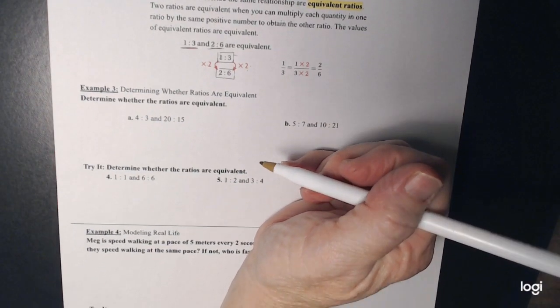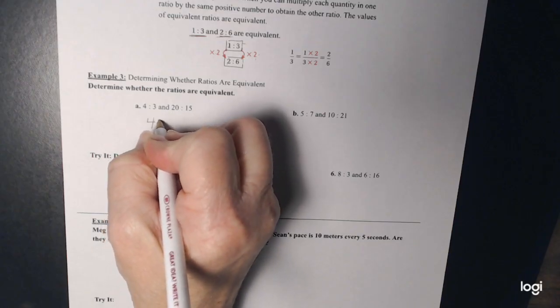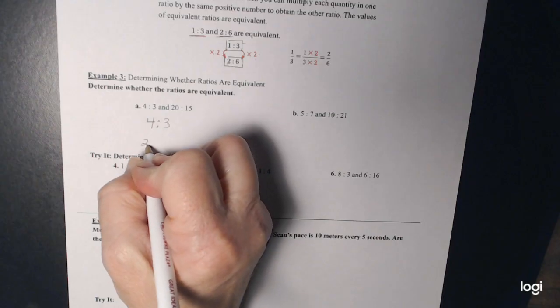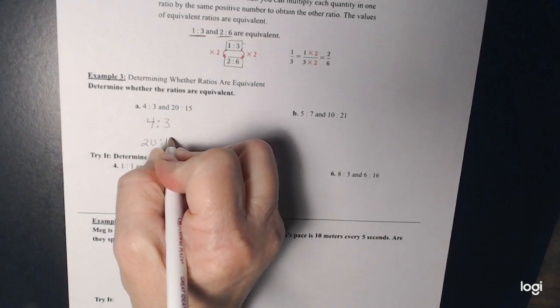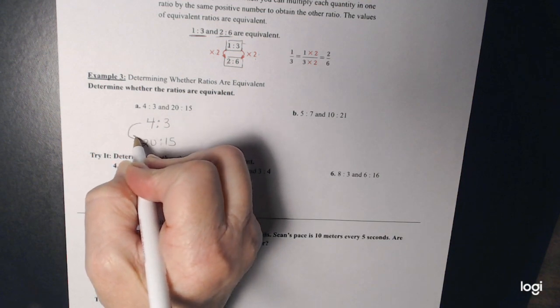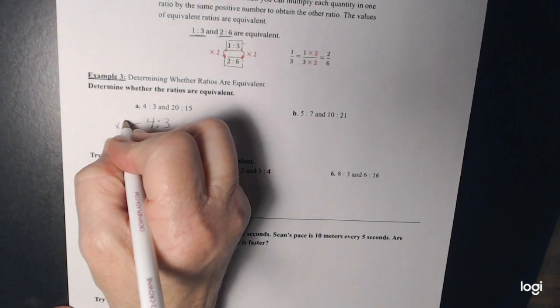So if we would do that down here on this one, we would put 4 to 3 on top, 20 to 15 on bottom. 4 times what is 20? Go ahead and make your arrow. Well, 4 times 5.